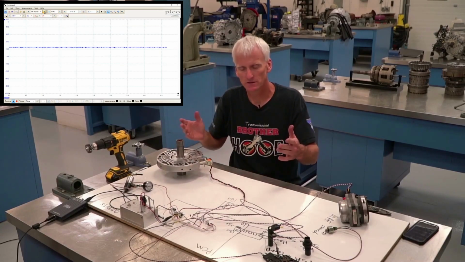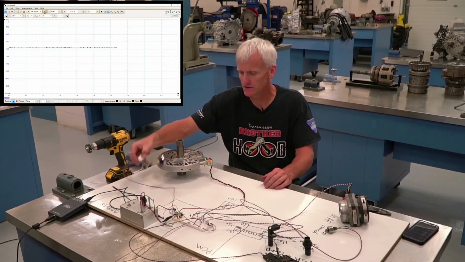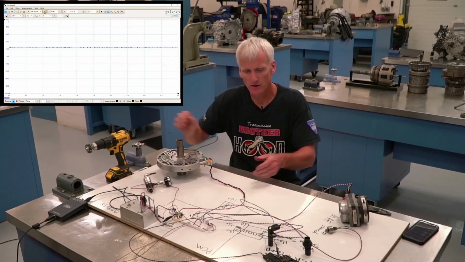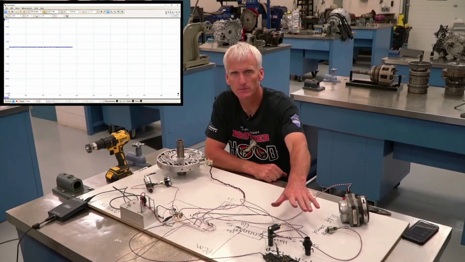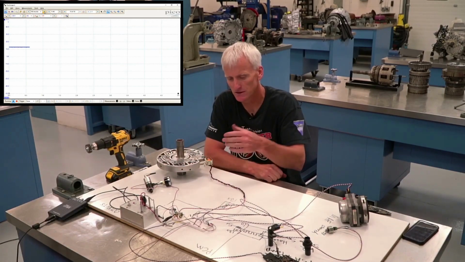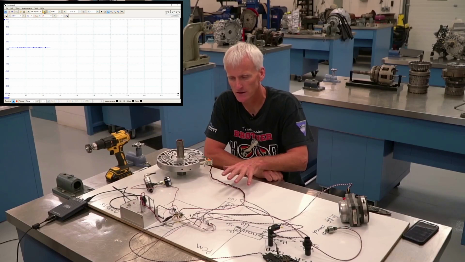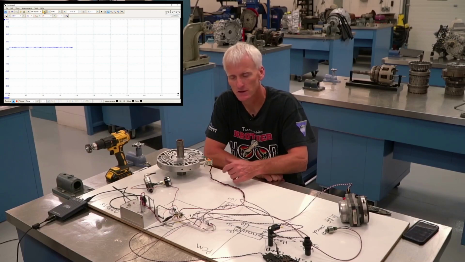Realize that your transmission might have 5 or 6 solenoids. Some of them might be pulse width modulated, some of them might be on-off. But it's going to use all this information from the input side, make a decision, and control these output solenoids so you get the gears and the pressure in the transmission that you need. So that's kind of a different way to explain the electronics and demonstrate it. Hopefully it made a little bit of sense. I know this can get a little crazy and confusing, but hopefully it worked out.